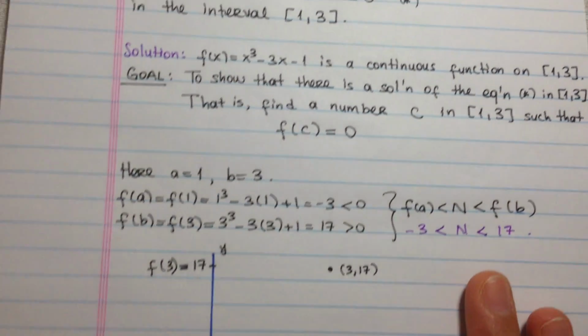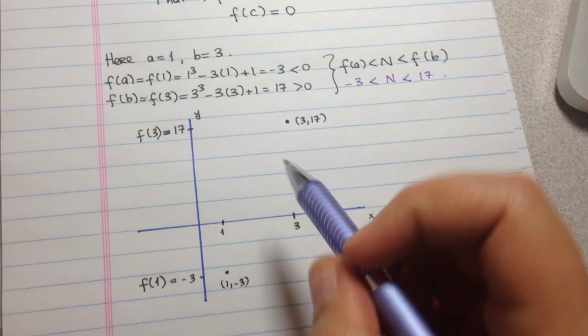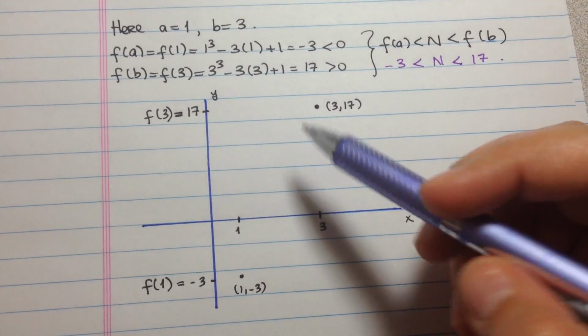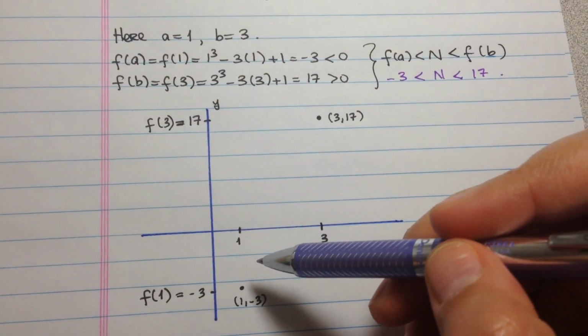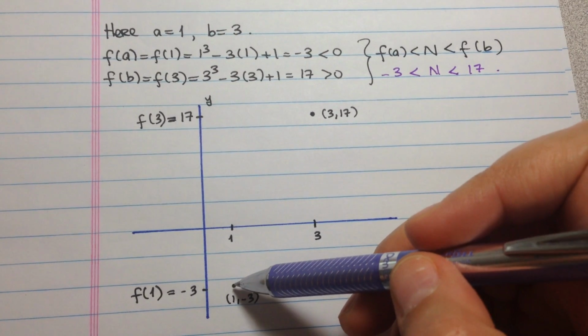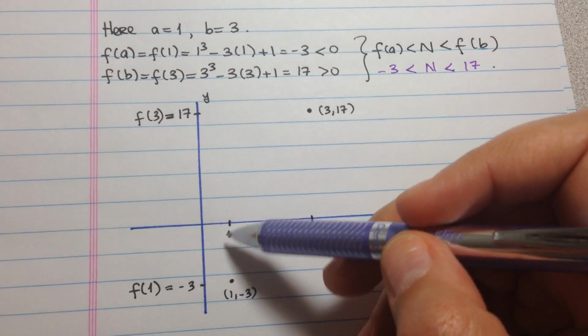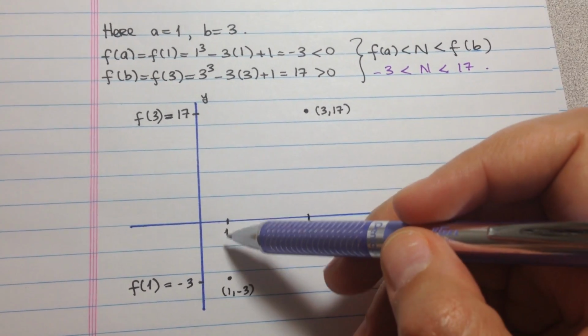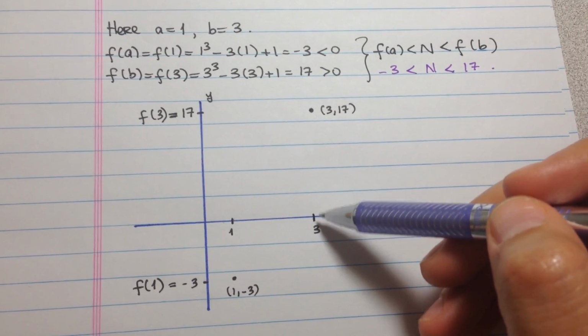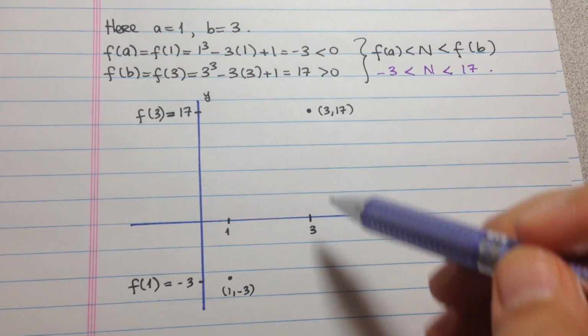Okay, and let's put this in the picture. I don't know the graph of this function f(x), but the situation is like this. I have my function output value negative 3, so this is the point on the graph of f at x equals 1, and at x equals 3, the point (3, 17) will be on the graph of f.